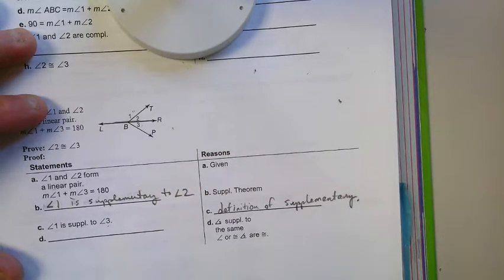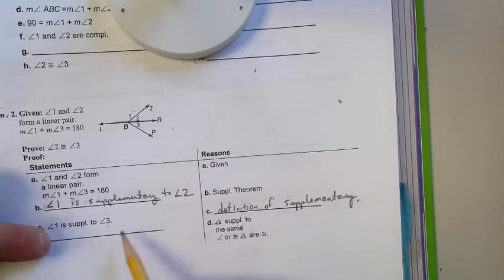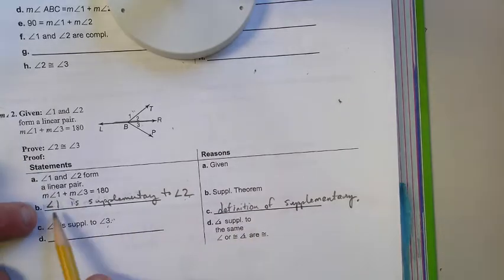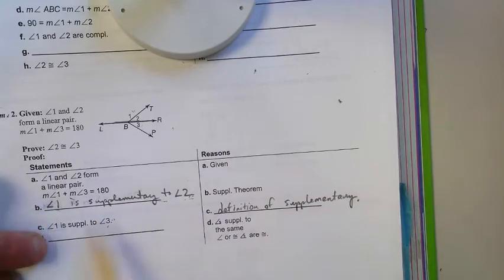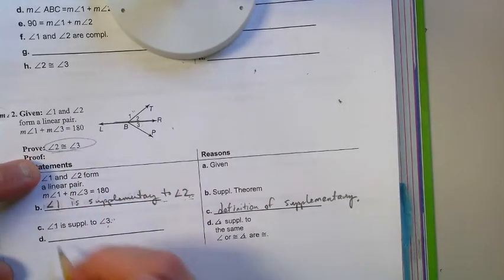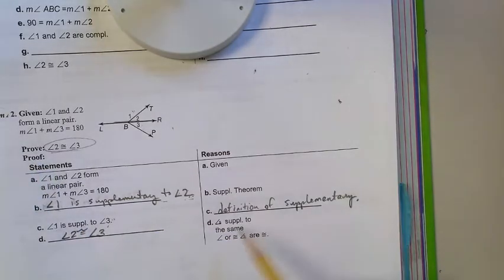Okay. Now, if angle 1 is supplementary to angle 2, and angle 1 is supplementary to angle 3, what do we know about 2 and 3? Well, let's put some numbers to this. If this is 40 degrees, this is 140, because they're supplementary. If this is 40 degrees, this is also 140. So what do we know about angles 2 and 3? Well, they are congruent. Angles supplementary to the same angle or congruent angles are congruent.